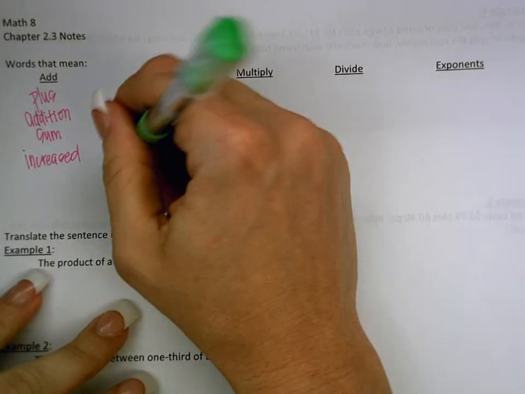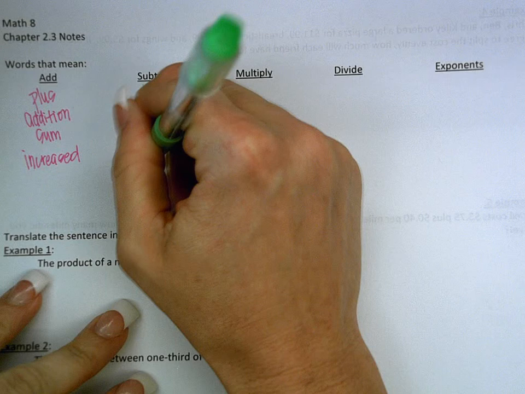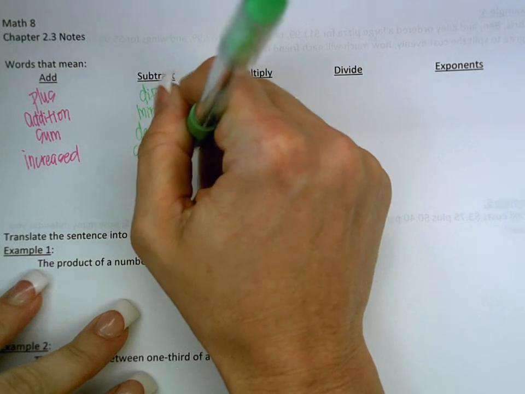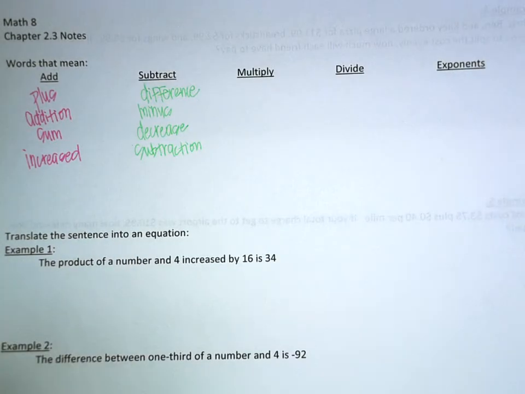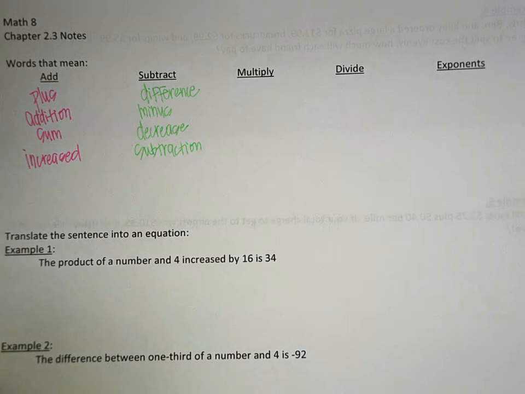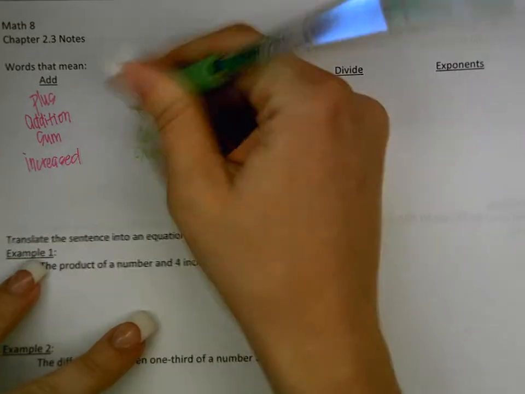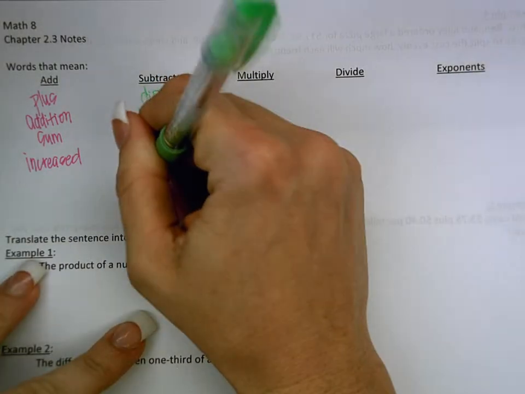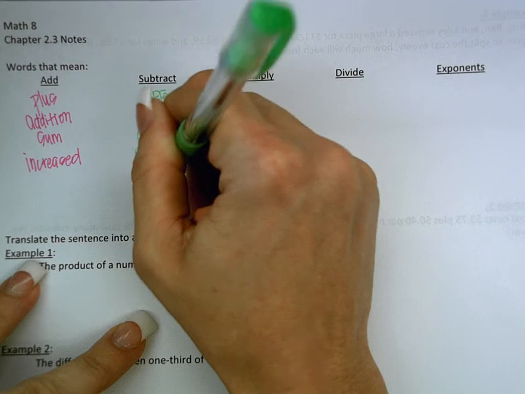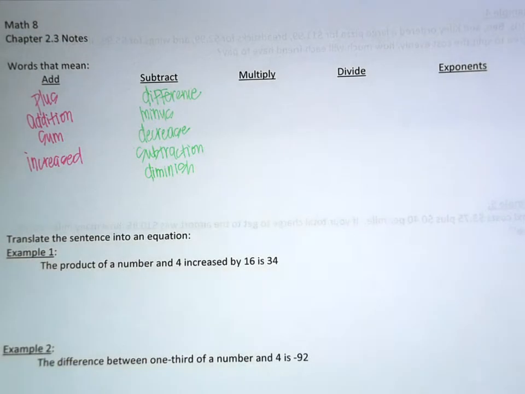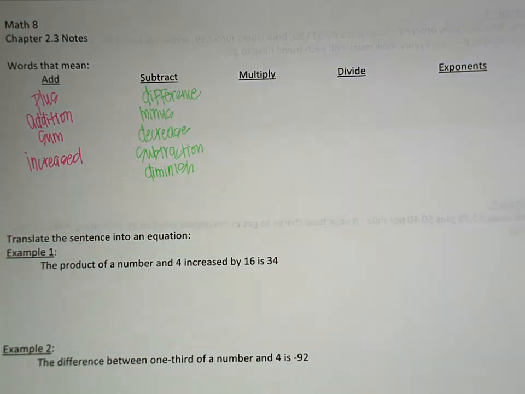Subtraction. Okay, close enough. There's another one that starts with D: diminish. Are there any others that you can think of?